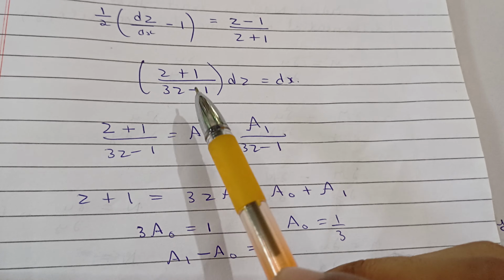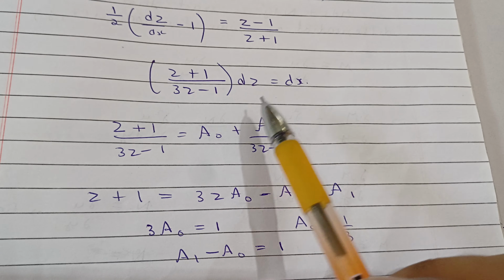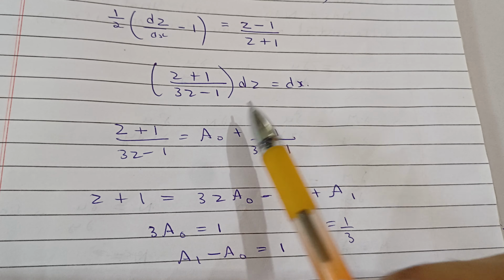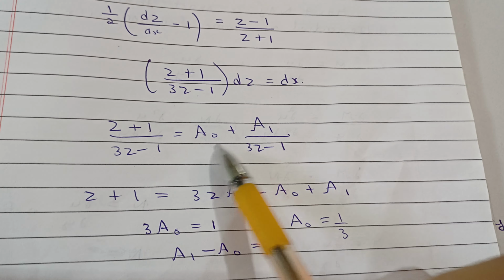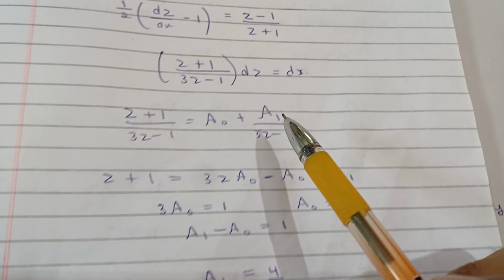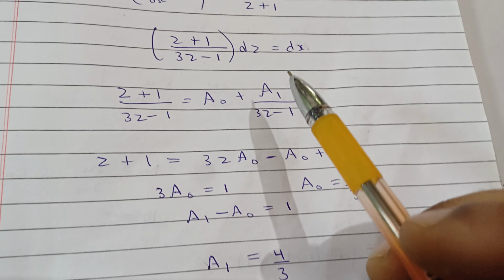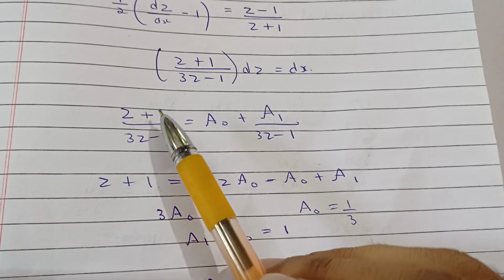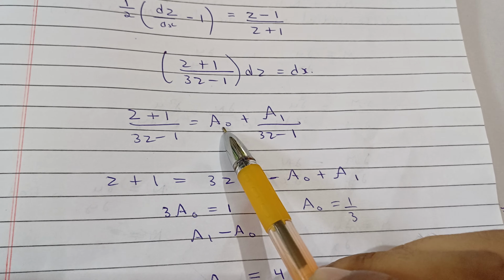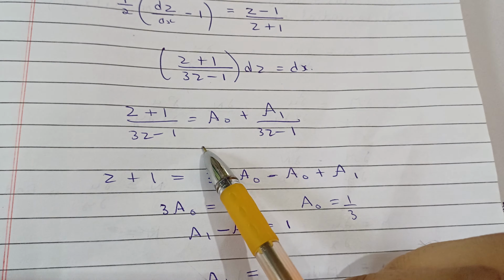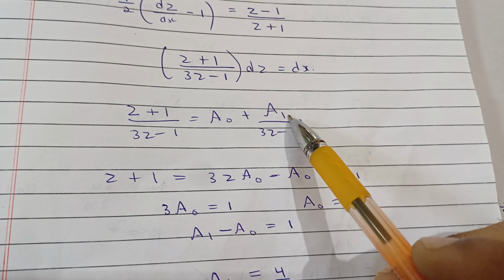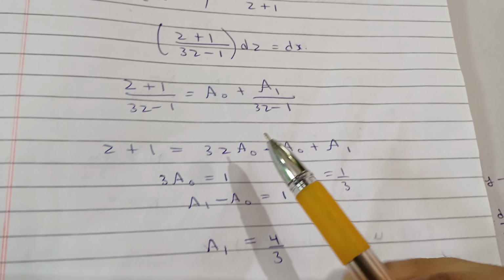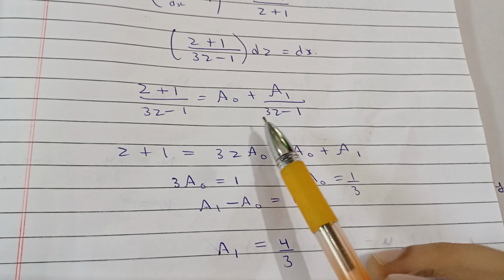How? You can use partial fractions, meaning you can divide this in terms of these two, and these are constants. So let me tell you how to do that. Equate this equation as some constant a naught plus this constant a1 divided by 3z minus 1. Now solve this and find the values of a naught and a1 just by comparing. Okay, how can you compare?